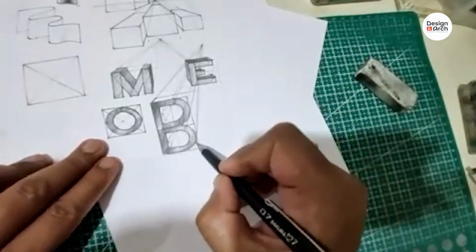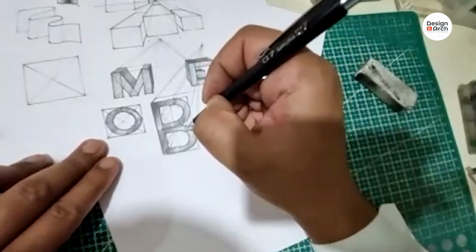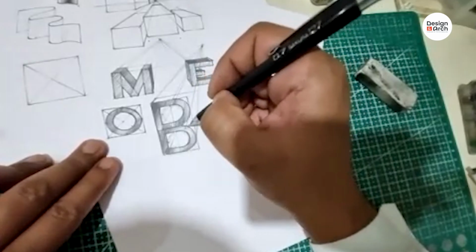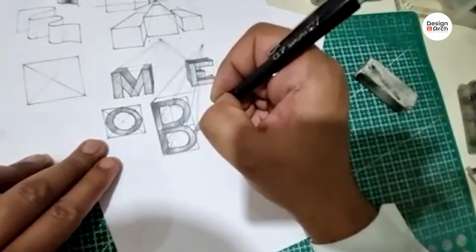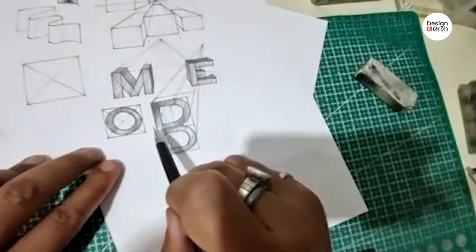Before I make the perspective, I want to clarify whether you have any doubt in making letter B. Do you guys have any doubt in making letter B here? No, sir. No doubts? Should I go ahead with curves now? If you have doubt, I can explain this again.